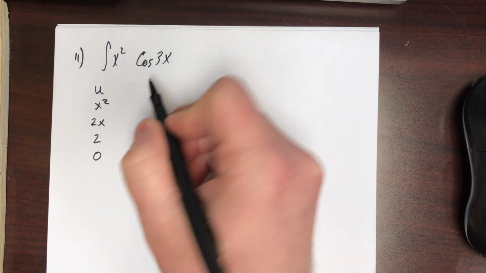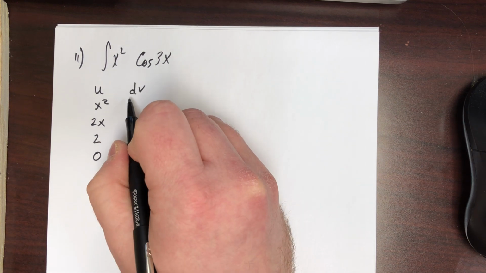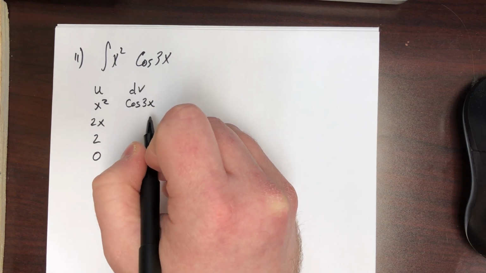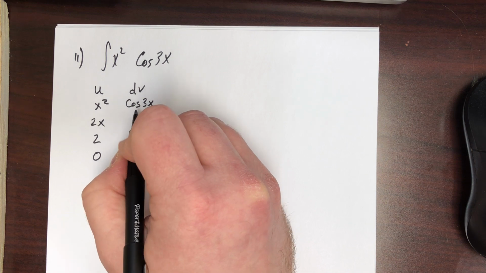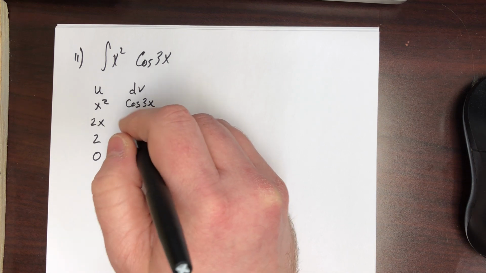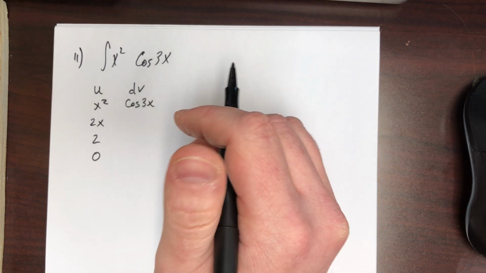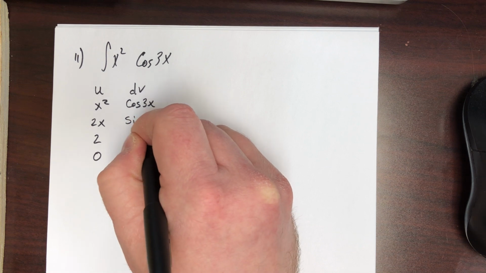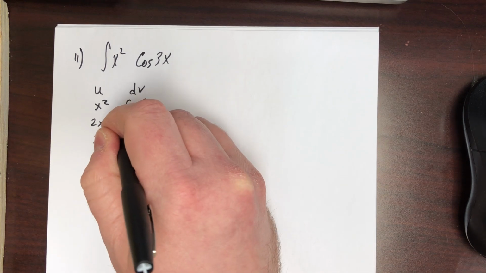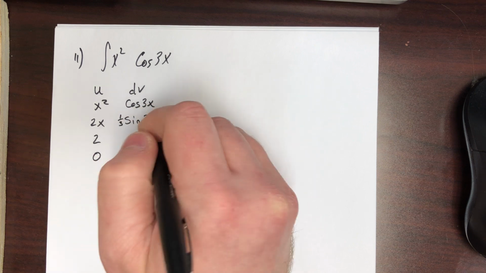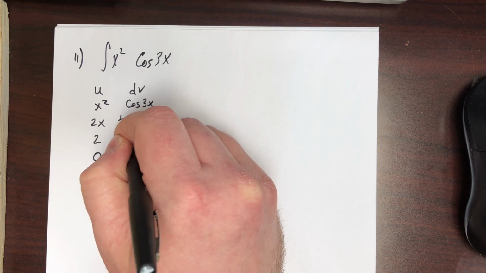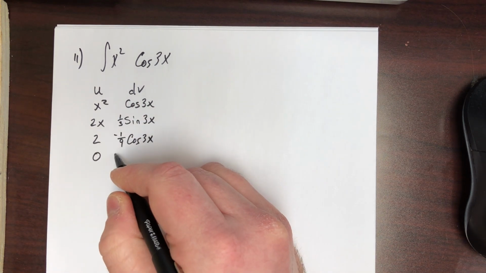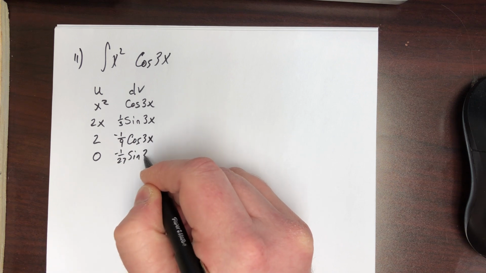And then I start with dv, and I take integrals until I get to the end. So my first integral here is going to be what, sine of 3x? Oh, but because of that 3, it's going to be 1/3 sine 3x. And then my next one's going to be 1/9 cosine 3x. Oh, but it's cosine, so it's negative. And then my next one is going to be negative 1/27 sine 3x.